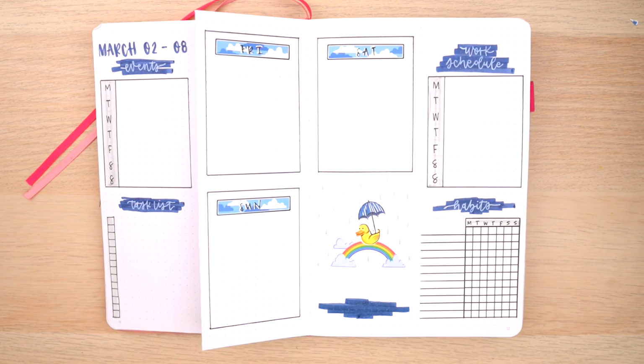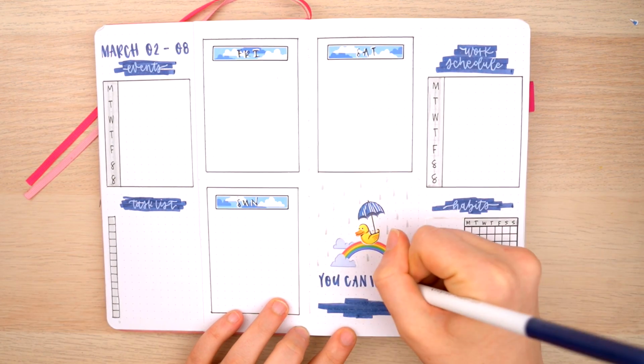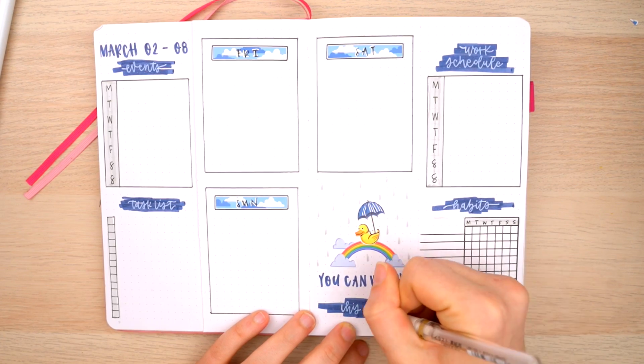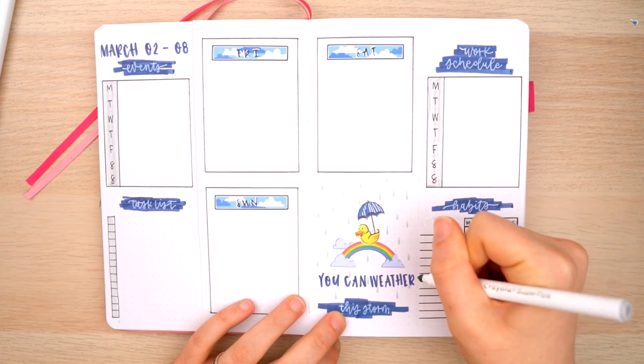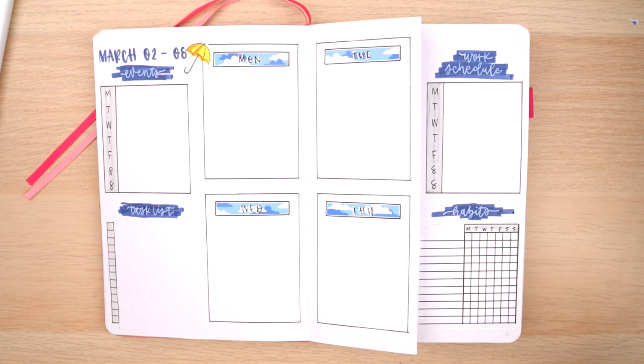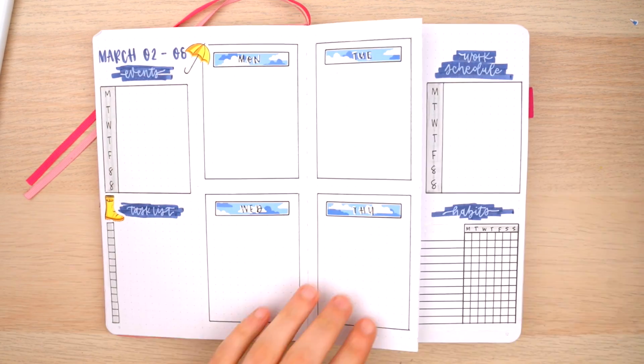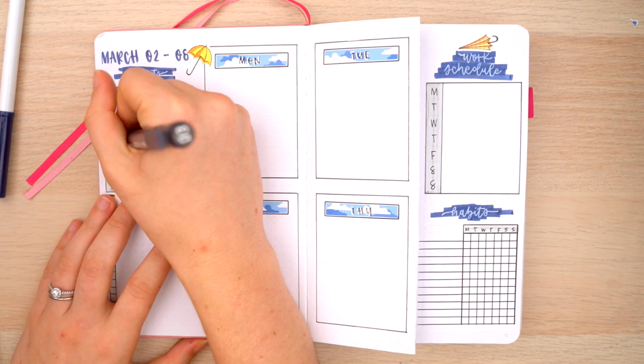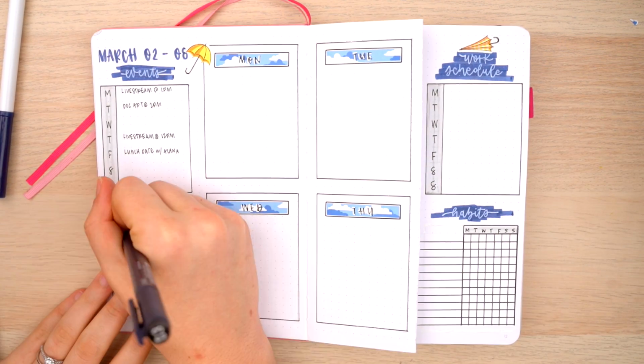If you know me and my weeklies, you probably know that I typically have a spot for a good old quote of some sort. This is just a personal preference since I get a lot of enjoyment out of lettering and decorating in my bullet journal. But if that's not your thing, I totally understand, and you can just fill in this space with whatever additional functional section your heart desires.